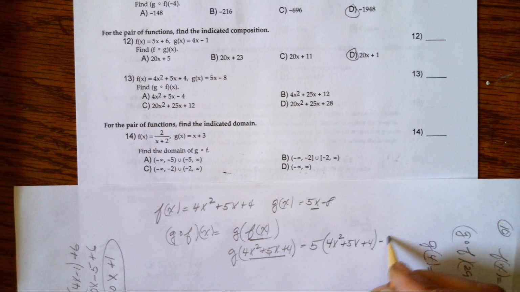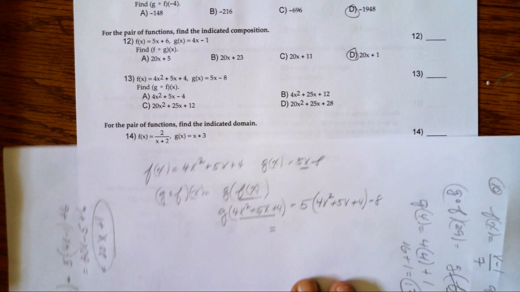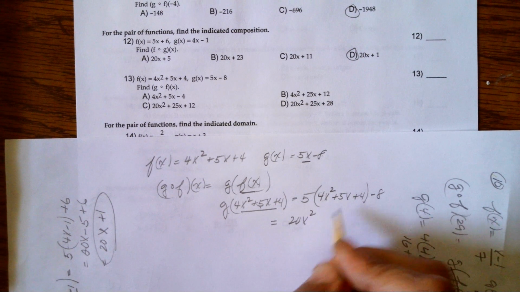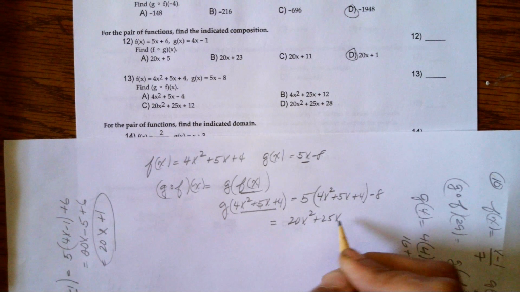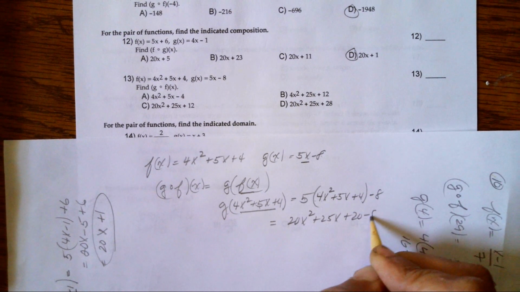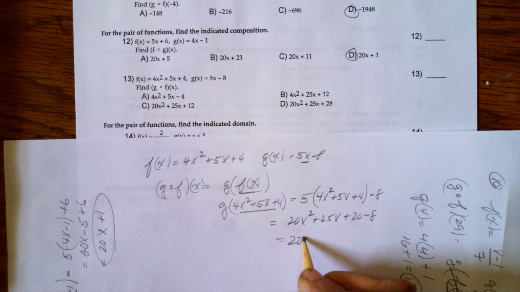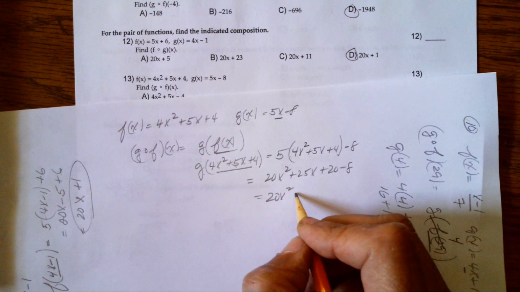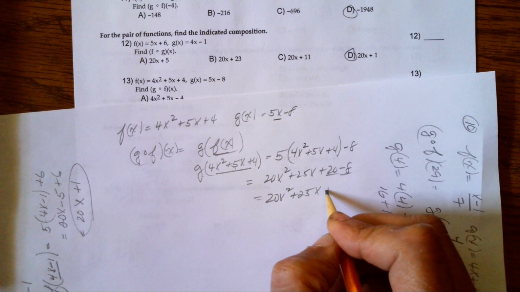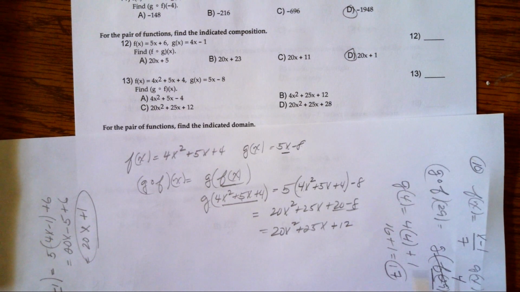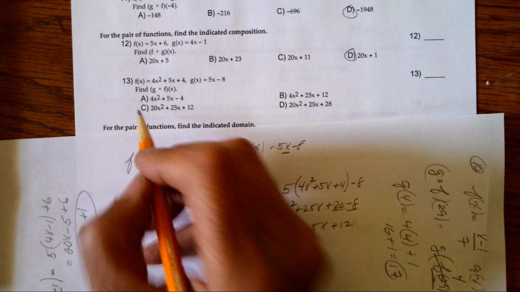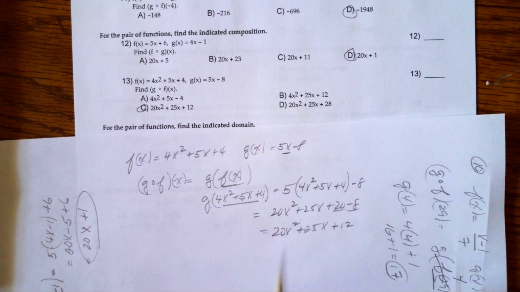Subtract 8. Distributing. 5 fours are 20 times x squared. 5 times 5 is 25 times x is 25x. 5 times 4 is 20. Subtract 8. 20x squared plus 25x. 20 minus 8 is a positive 12. 20x squared plus 25x plus 12. We're back to letter C again.